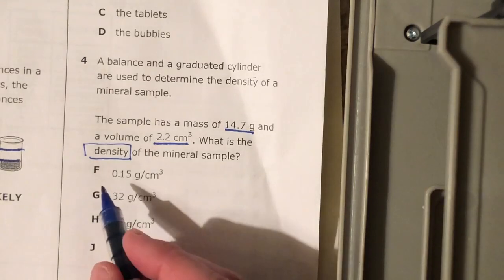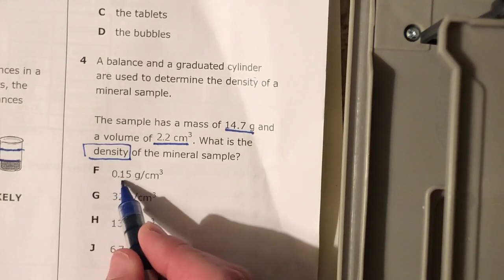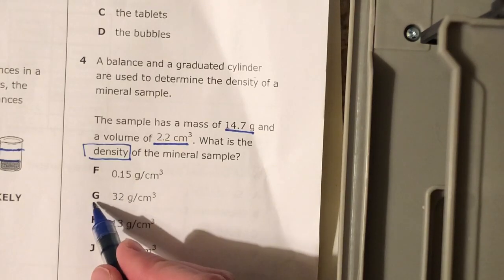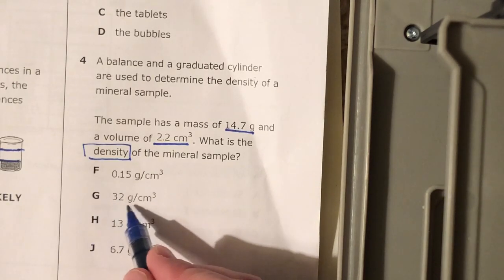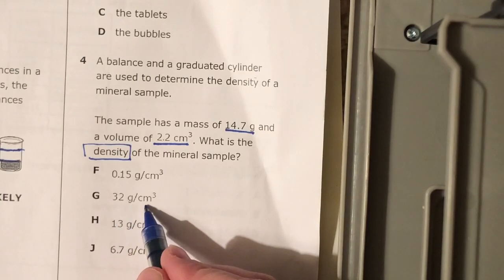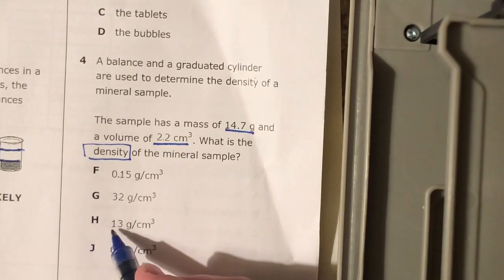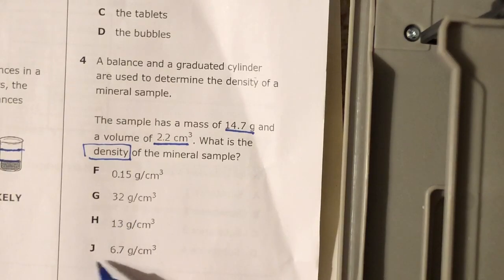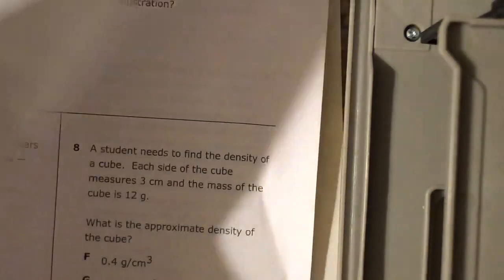All right. F says 0.15 grams per centimeter cubed. G says 32 grams per centimeter cubed. H says 13 grams per centimeter cubed. And J says 6.7 grams per centimeter cubed. All right, if you're ready, flip on over to the next page.